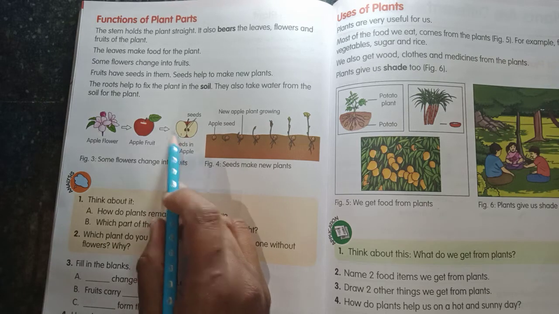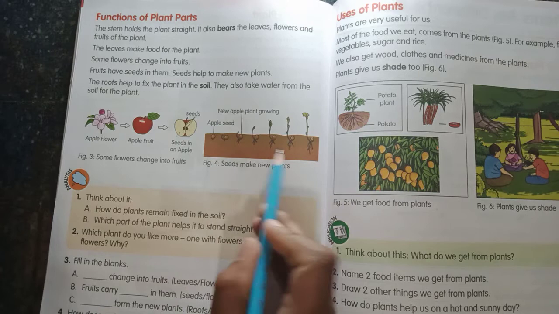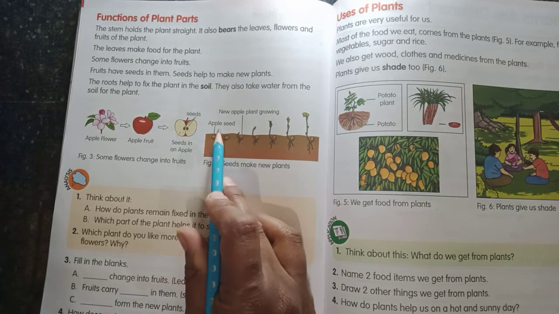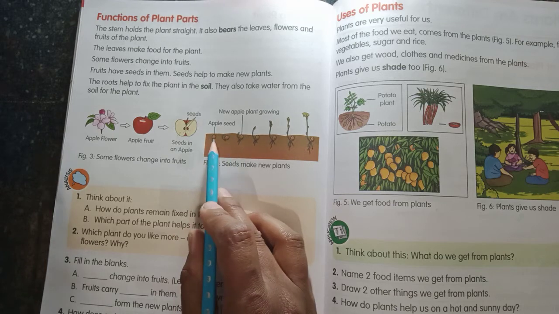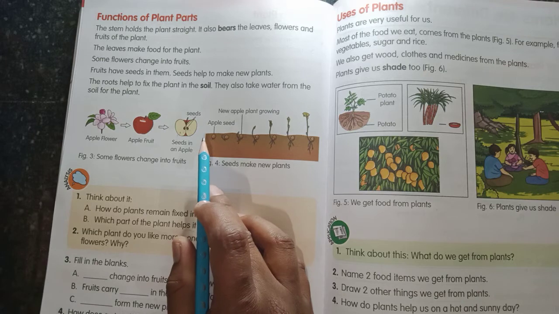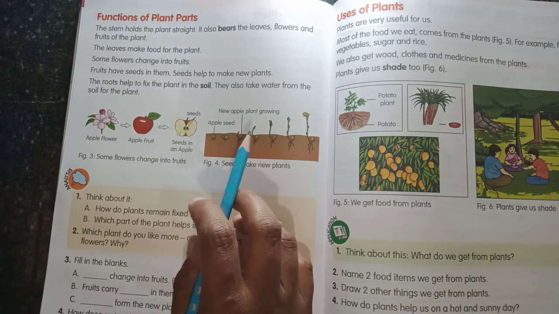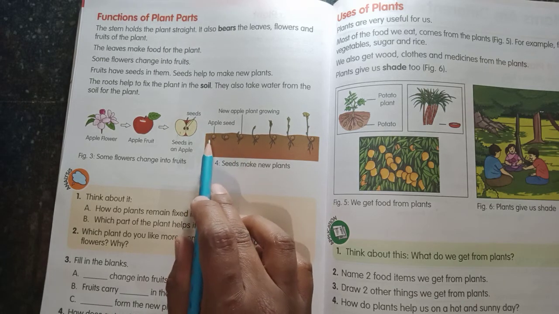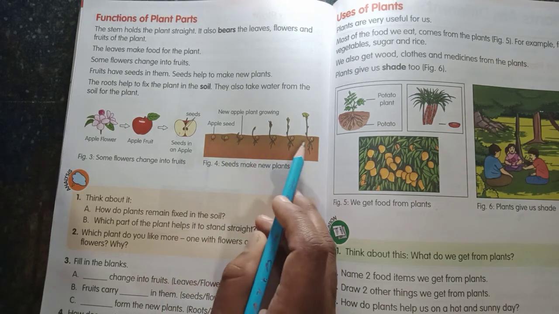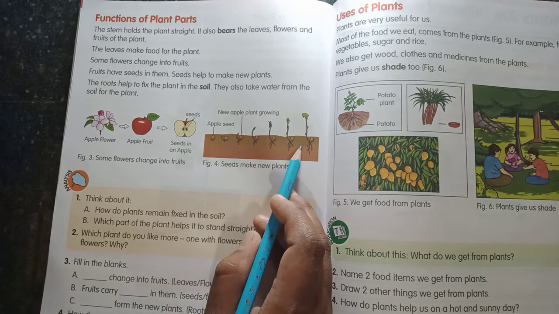If these seeds are sown in the soil, sown means if the soil is dug and the seed is placed inside the soil, and if it is taken care of, that is, if we water it regularly and it has enough sunlight to fall on it, then look here, it will grow into a new plant like this.